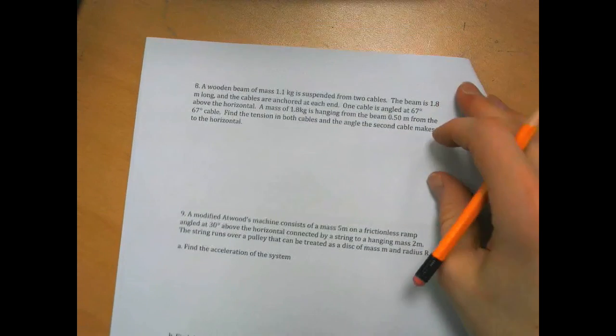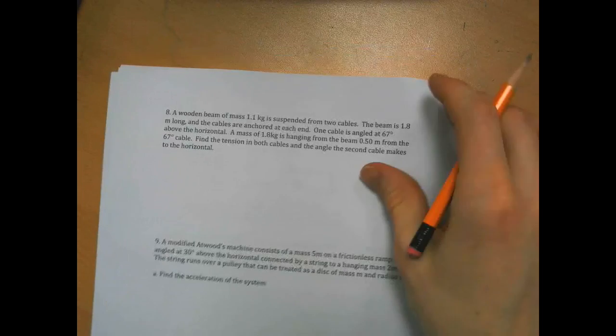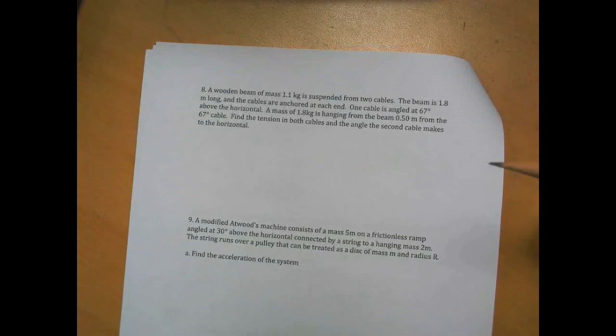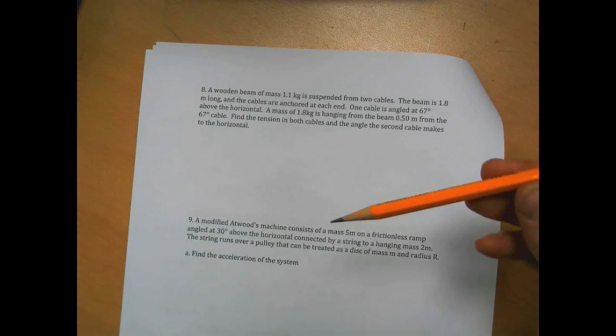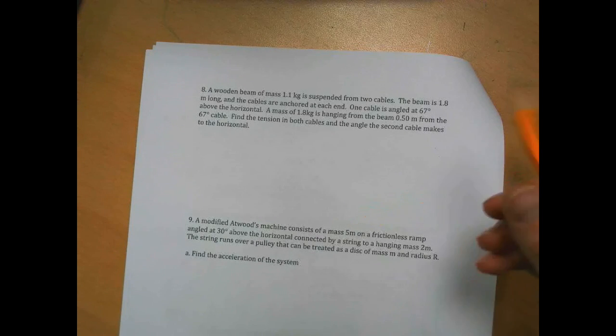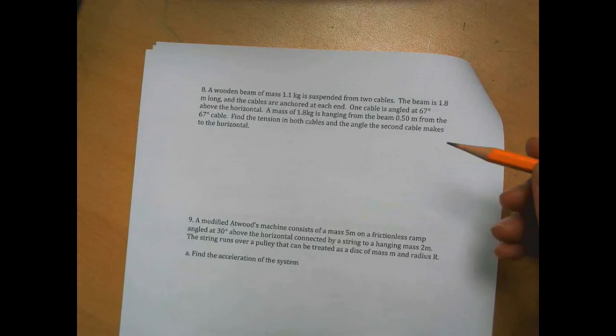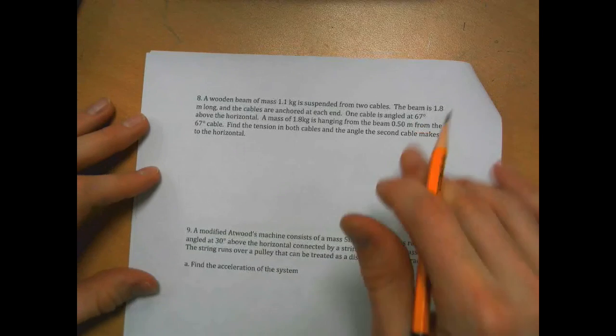There's another problem. A wooden beam with mass 1.1 kilograms is suspended from two cables. The beam is 1.8 meters long. Cables are anchored at either end. One cable is angled at 67 degrees above the horizontal. The mass is hanging from the beam. Find the tension in both cables, and the angle the second cable makes to the horizontal.